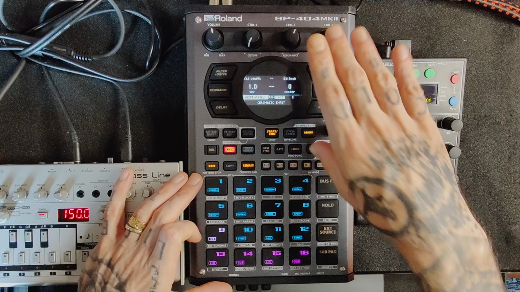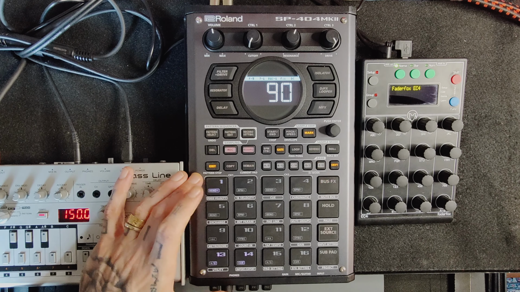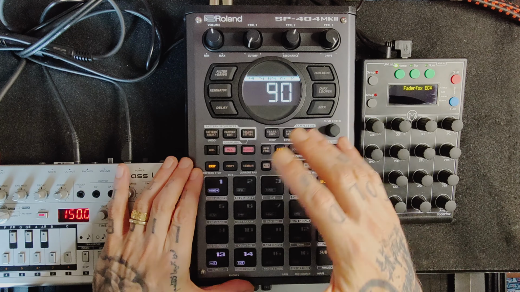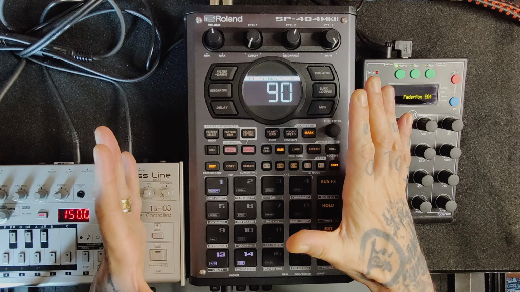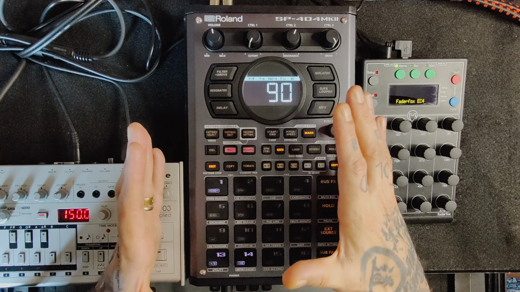Now, 1 second length is good, so record. And now I have my 1 second sine wave. A key ingredient of a percussive sound is the pitch envelope.